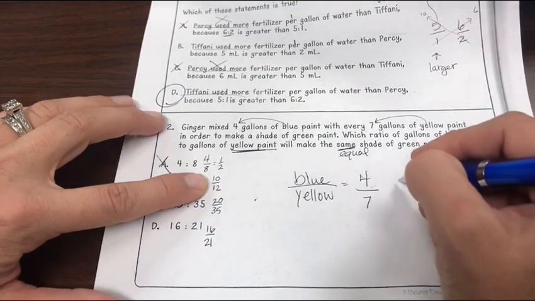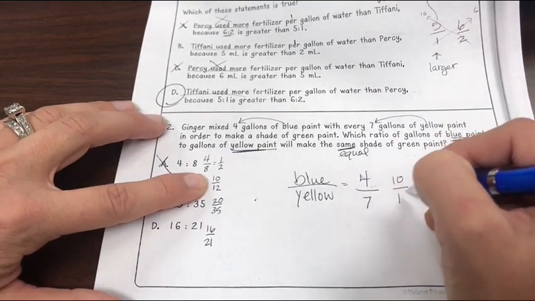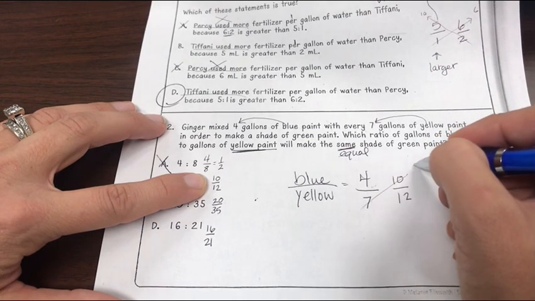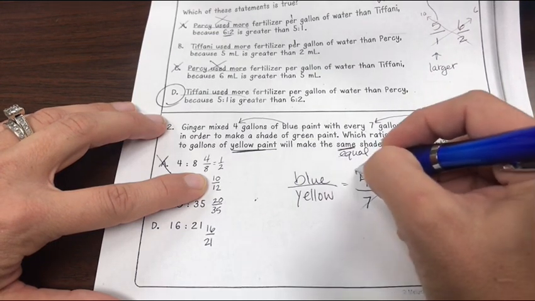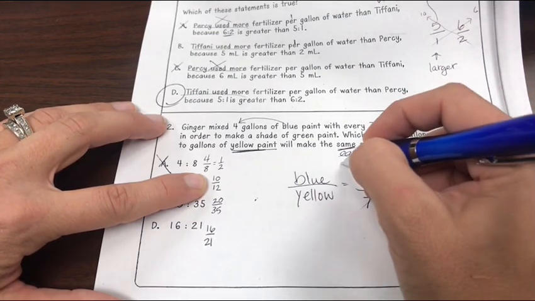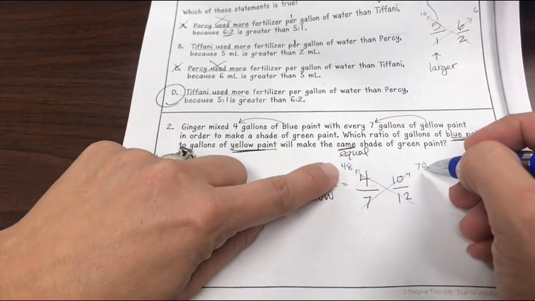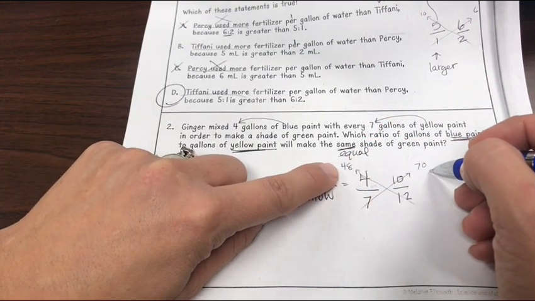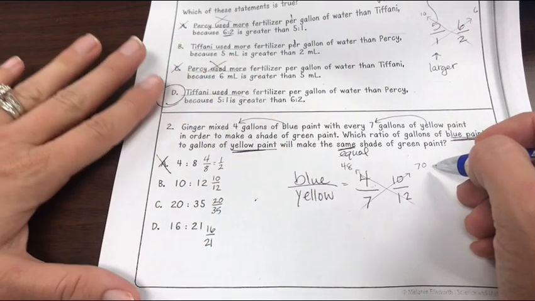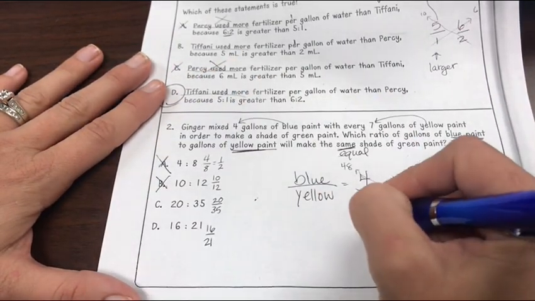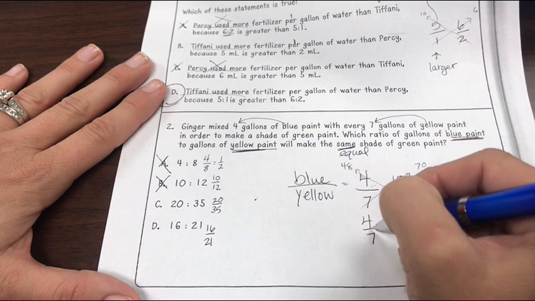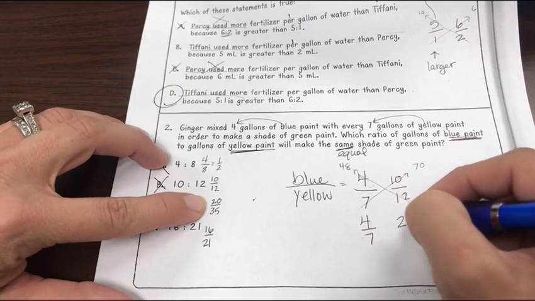Now 10 to 12, let's say we don't know. So we can put 10 to 12 by the 4 to 7 and we can cross multiply or butterfly like Miss Sanders called it. And we are not getting equivalent products when we cross multiply. So we know this one's out. Okay, so let's write our blue to yellow paint again. And now let's compare it to this.